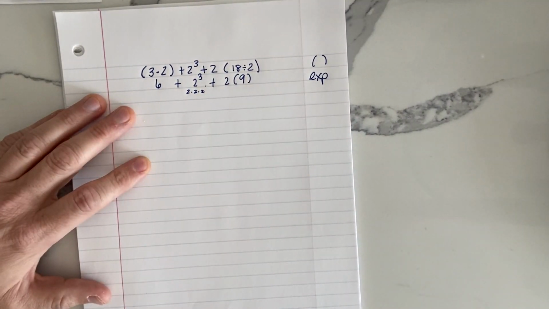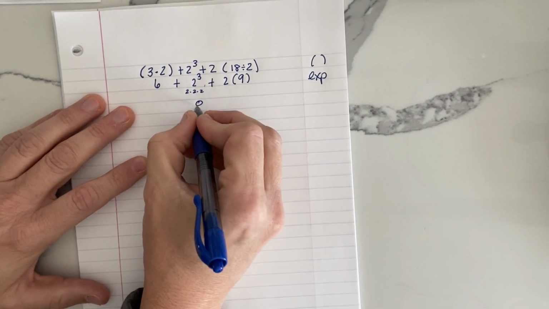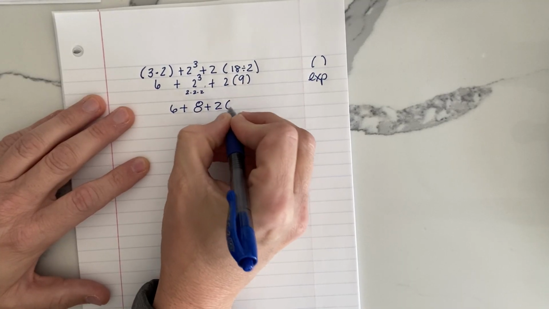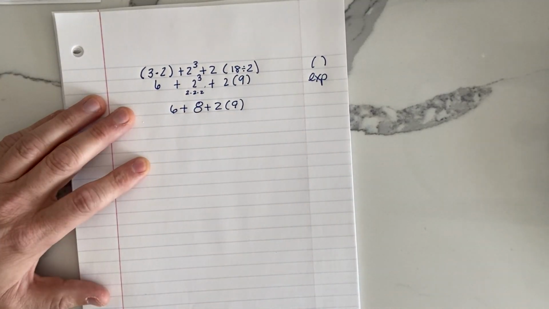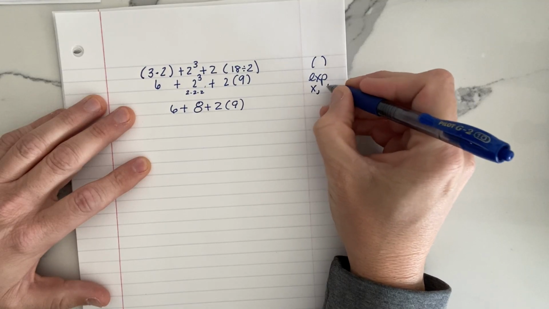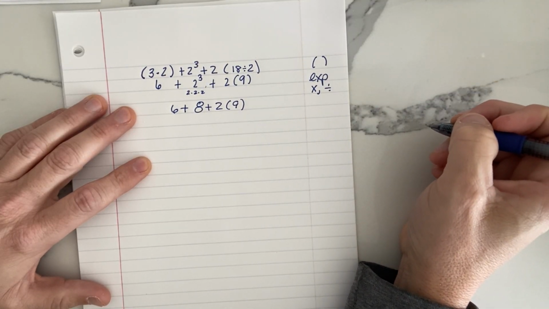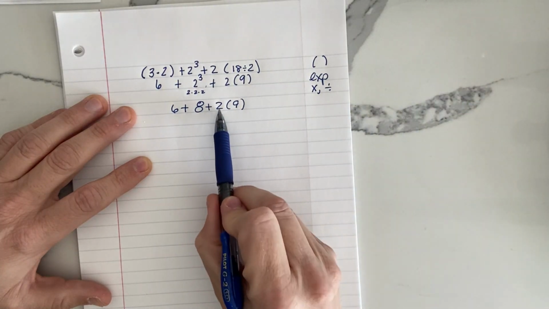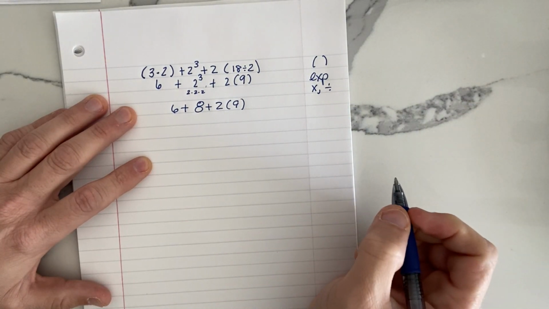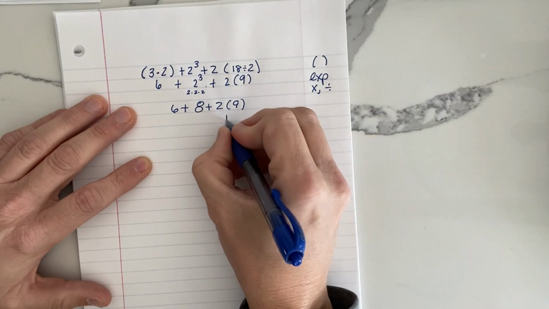It's not 2 times 3. So this is 2 times 2 is 4. 4 times 2 is 8. Okay, and what's the next order of operations? It's multiplication and division, right? Okay, and so we do have multiplication right here. Remember I said anytime there's a number next to a parenthesis and there's no symbol, you always multiply. So this is 18.